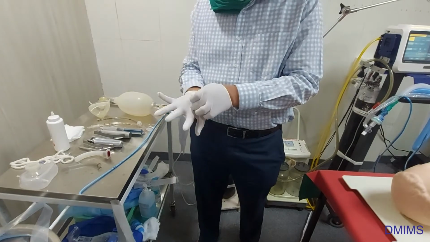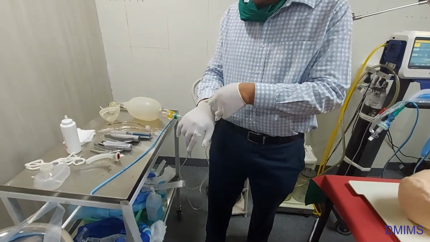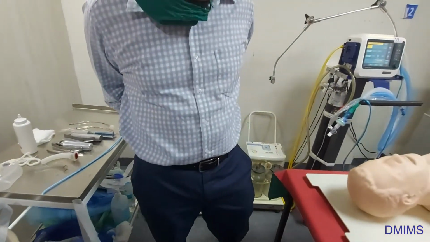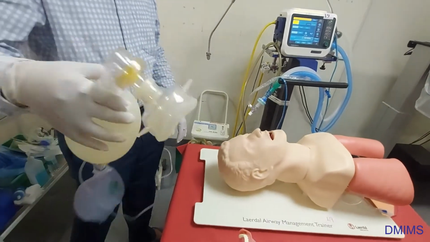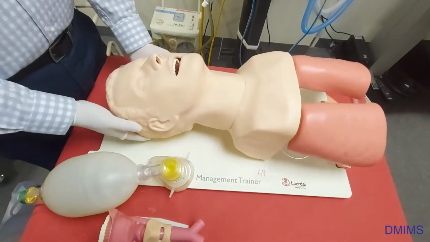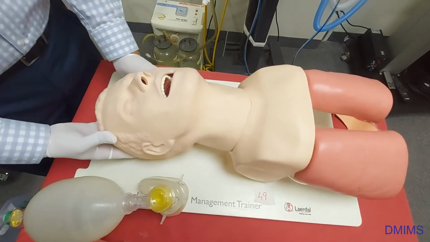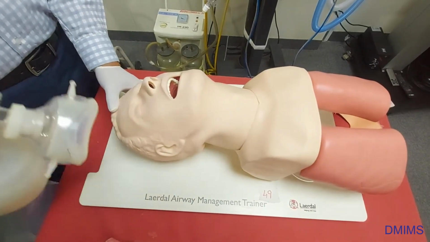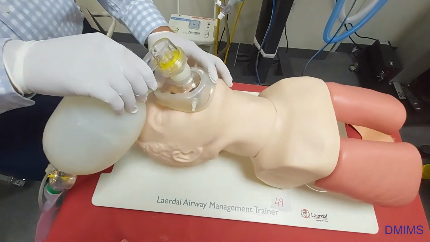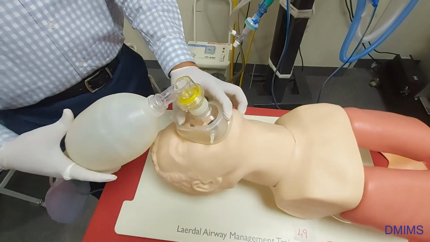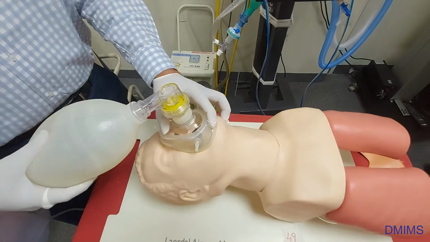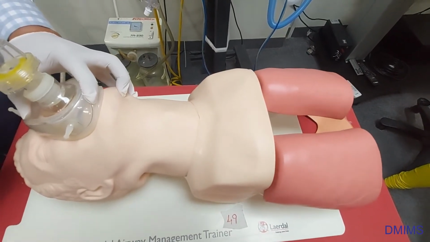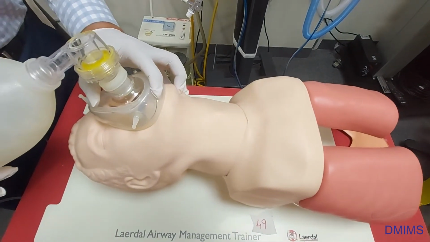Because we are talking about elective intubation, we need to give some sedation. When you give sedation and make the patient apneic or paralyzed, you have to manage the airway. Here on this mannequin we will see what to do. First of all, put the patient in the sniffing position. Extend the head so the mouth opens, apply the mask nicely, and make a proper seal. If the patient is apneic and unconscious, you can give rescue oxygenation. As you can see, I am able to ventilate. If I have not given any muscle relaxant, I will advise someone to give the muscle relaxant.